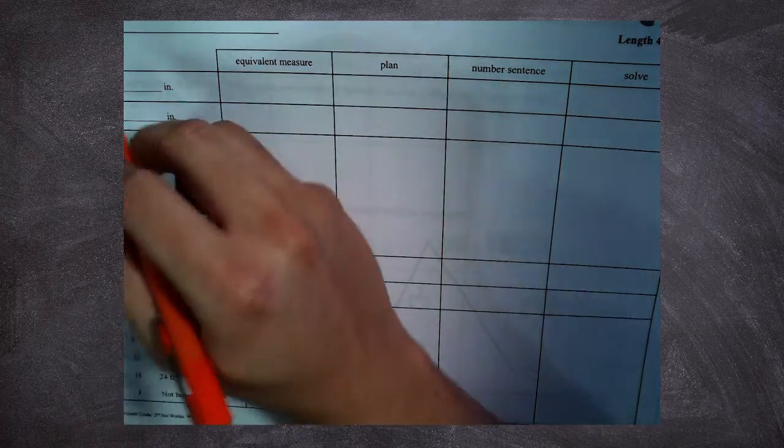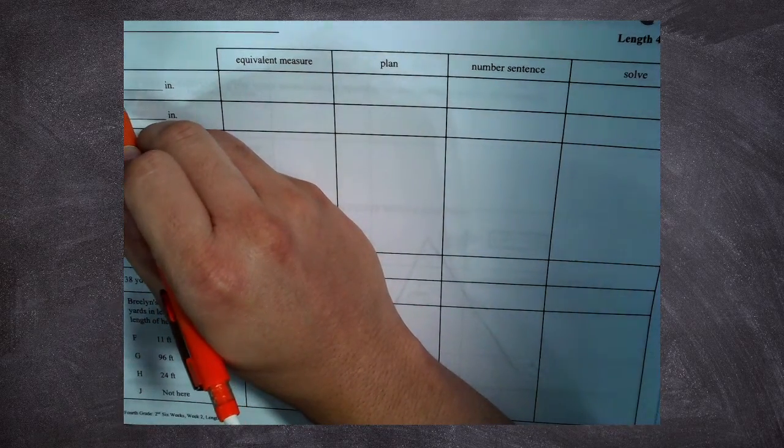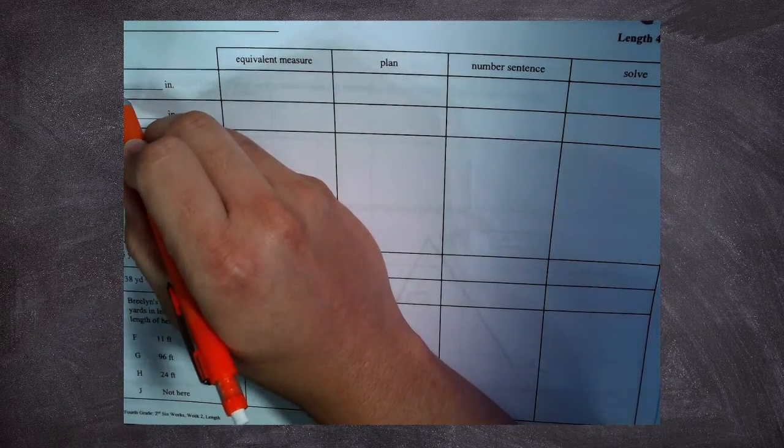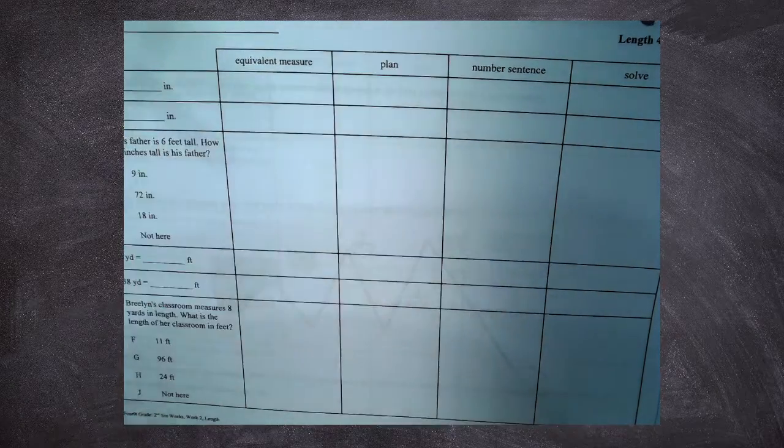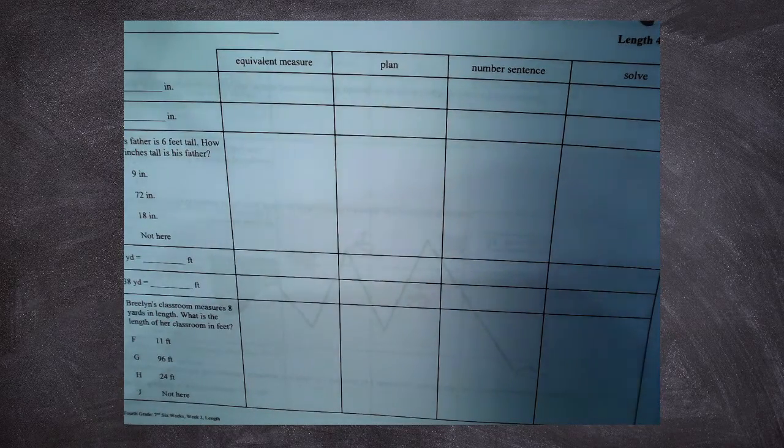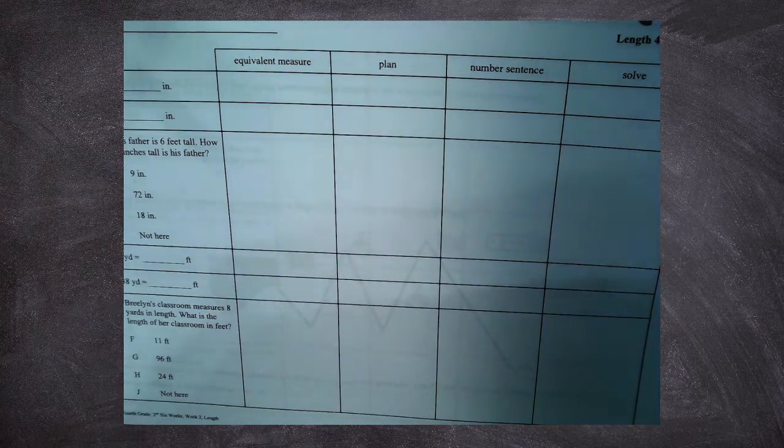Problem A says 5 feet equals blank inches. So they measured something, but they measured it in feet. They made a mistake. Whatever they measured, they want it in inches. I'm going to go ahead and fix it for them.